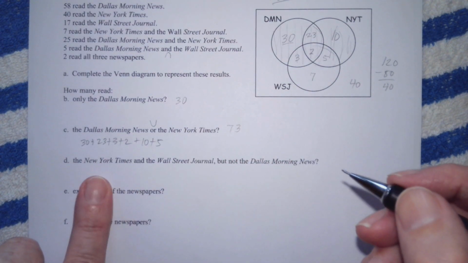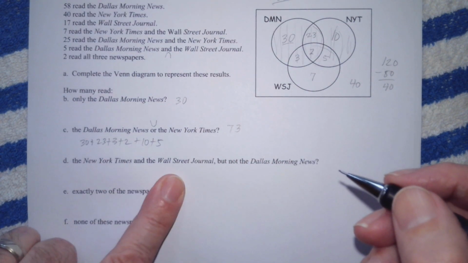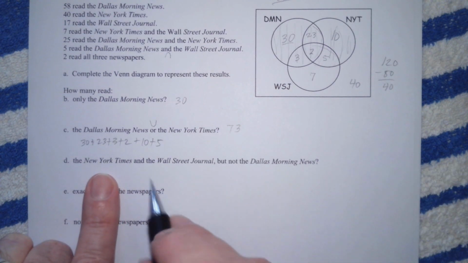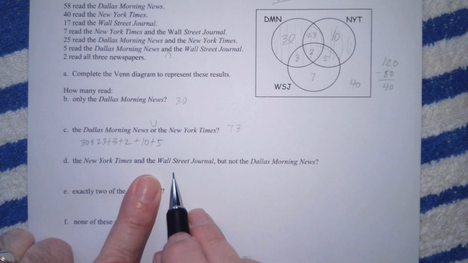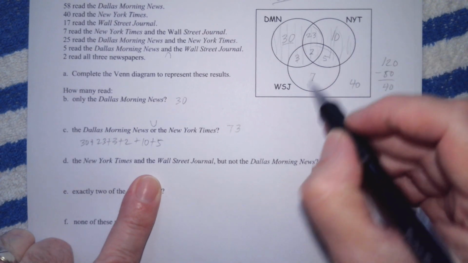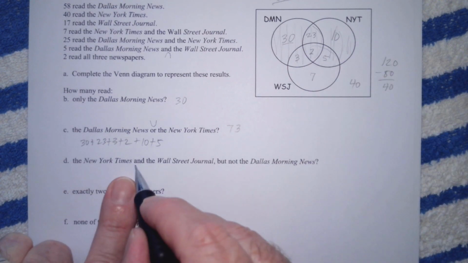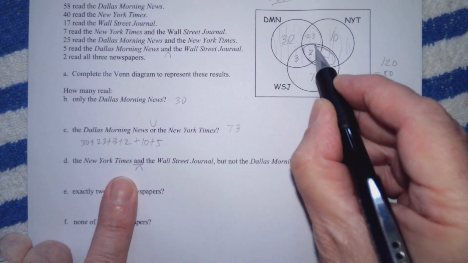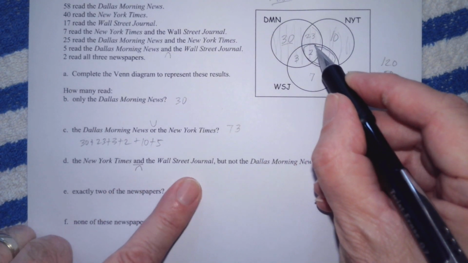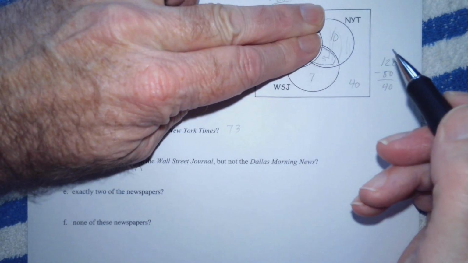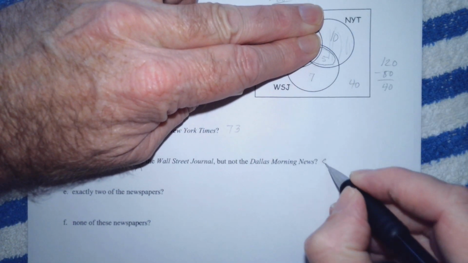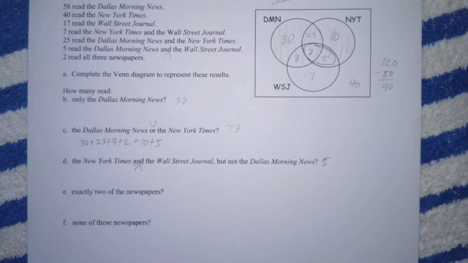All right, how many read the New York Times and the Wall Street Journal, but not the Dallas Morning News? So the New York Times and the Wall Street Journal, that's these 2 circles. So and means we're going to look for the intersection. That's this region here, but not the Dallas Morning News. So we have to take out this part. They can't be in the Dallas Morning News circle. That leaves 5.